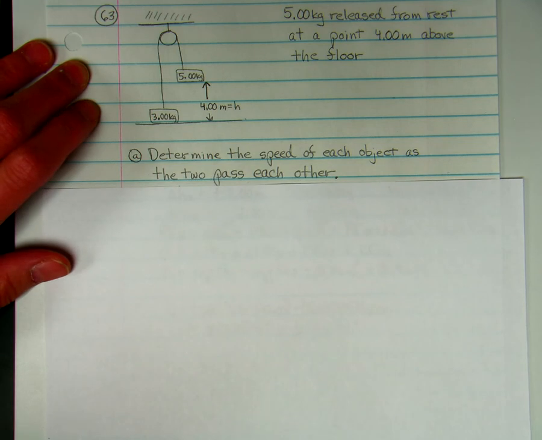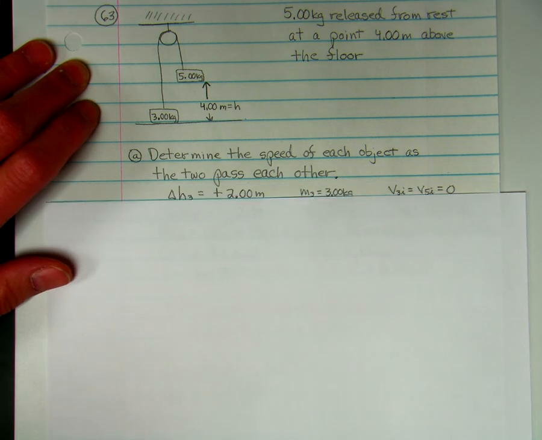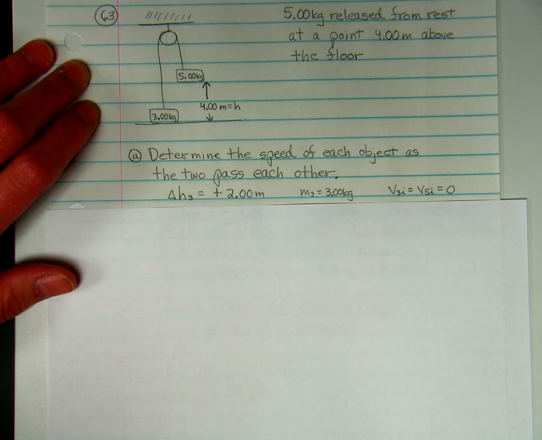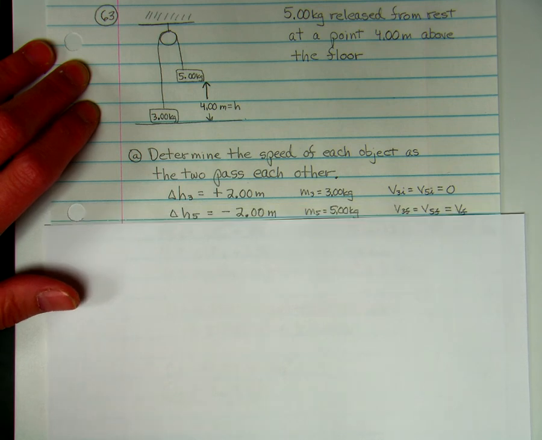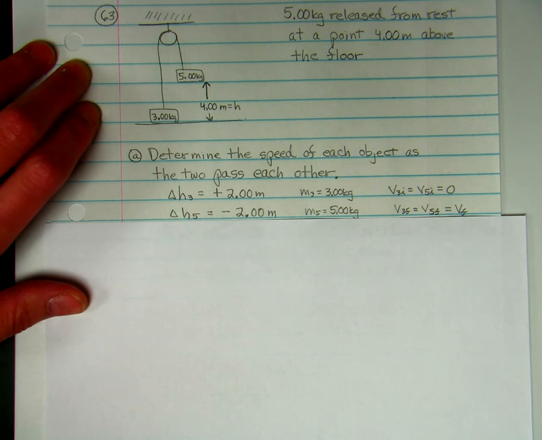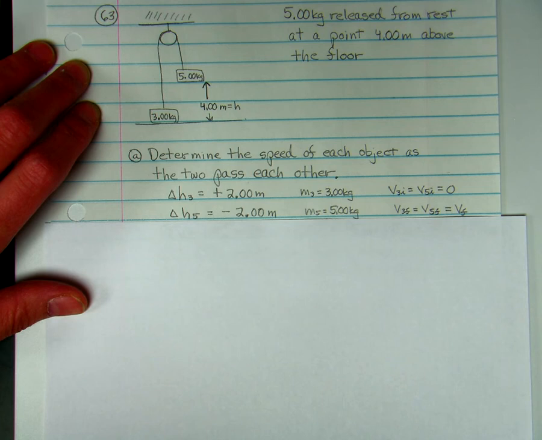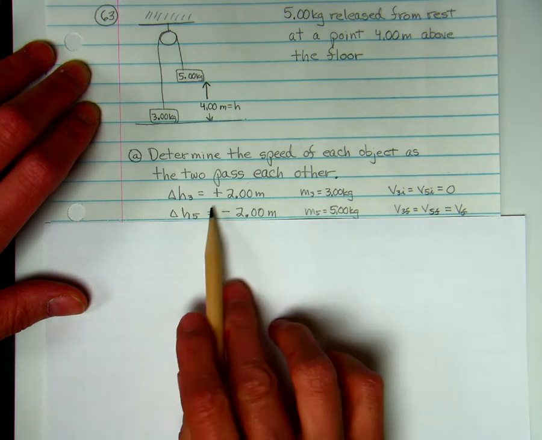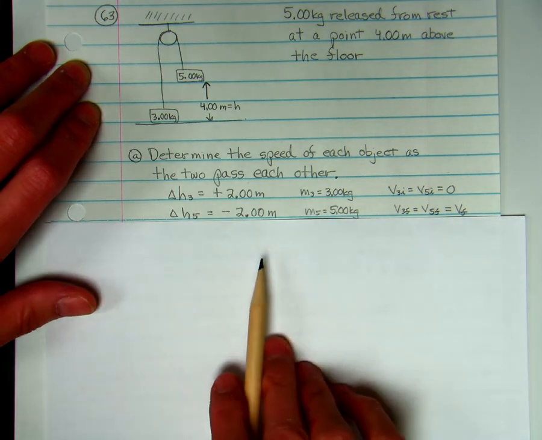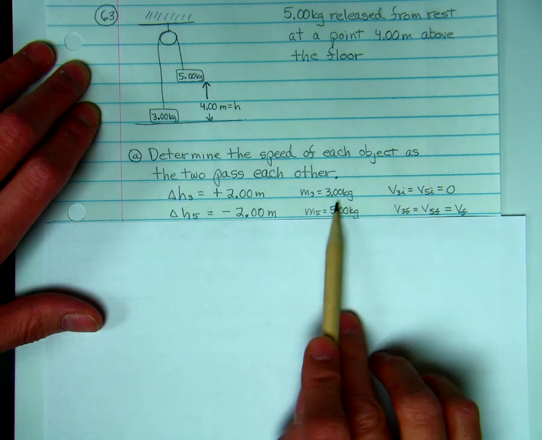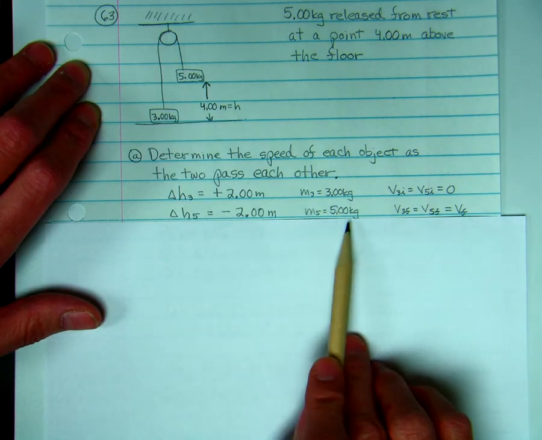It is released from rest, and the first question asks us to determine the speed of each object as the two pass each other. Well, we know as the two pass each other, the 3 kilogram mass will experience a 2 meter increase in height, while the 5 kilogram mass will experience a 2 meter decrease in height. So delta H is positive for the 3 kilogram mass and negative for the 5 kilogram mass.